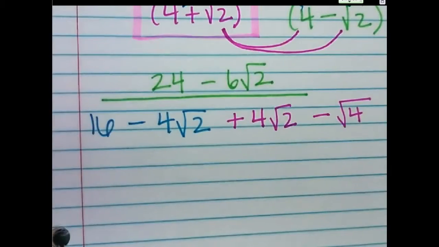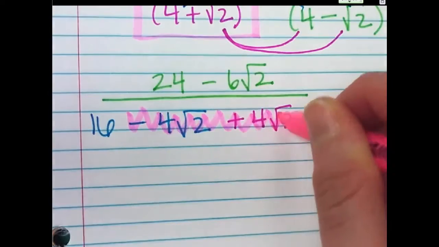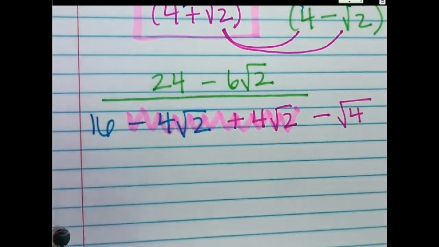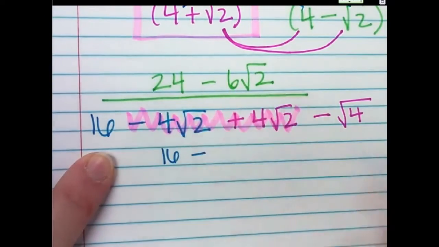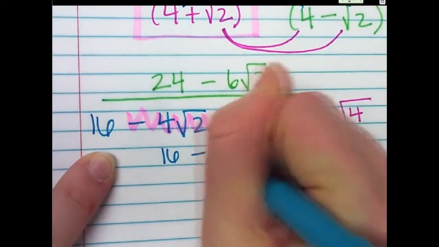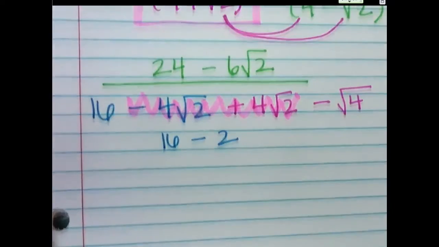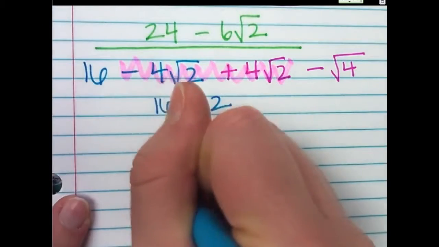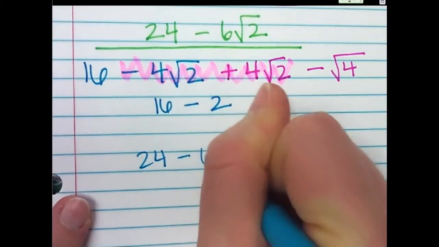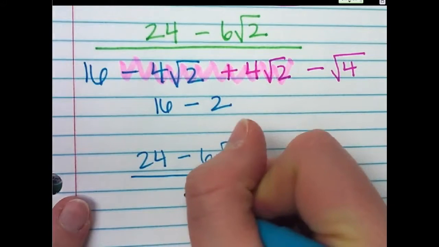Okay, so on the bottom, what can I cross out? Yeah, I can cross these out. Let's make it a little bit easier on ourselves. So on the bottom right now, I have 16 minus square root of 4 is 2. So I just kind of rewrote the bottom as 16 minus 2. Okay, so on top we have 24 minus 6 square root 2. And what do I have on the bottom? 16 minus 2, which is 14.